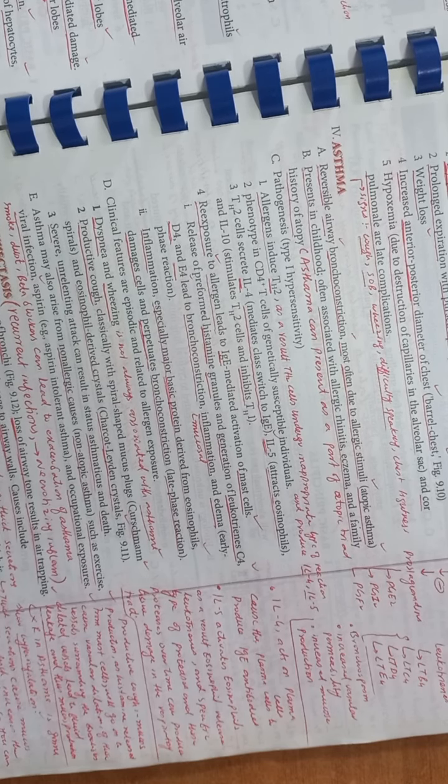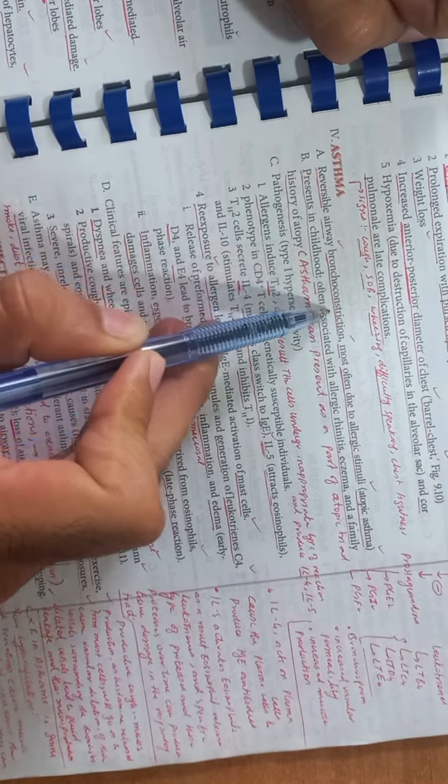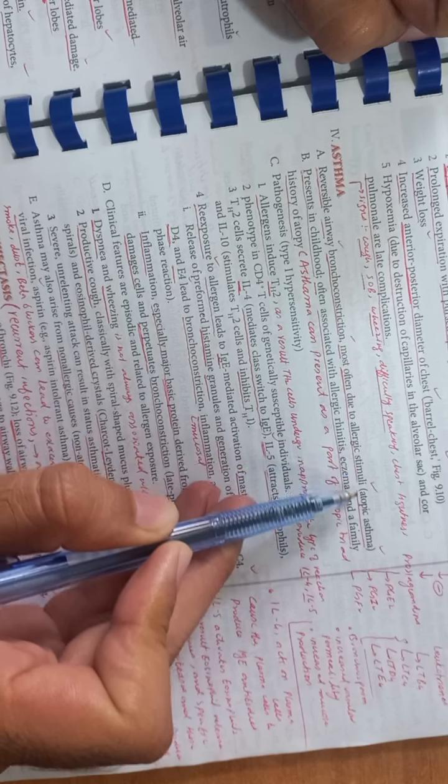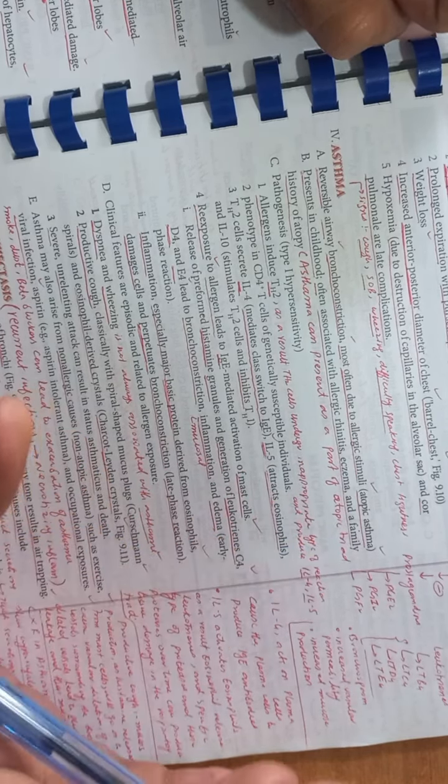What is bronchial asthma? It is basically reversible airway bronchoconstriction. As you can see in the book, it is reversible airway bronchoconstriction, most often due to allergic stimuli. It says atopic asthma. So what does it mean?